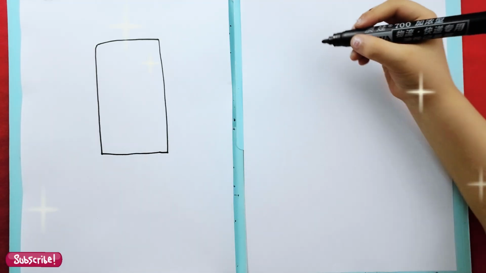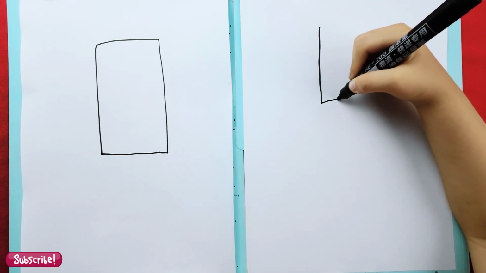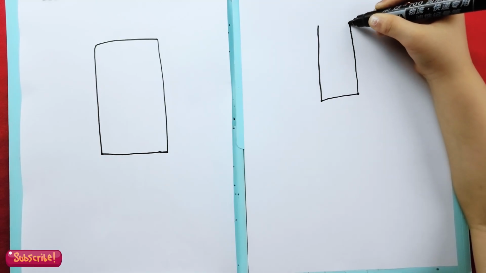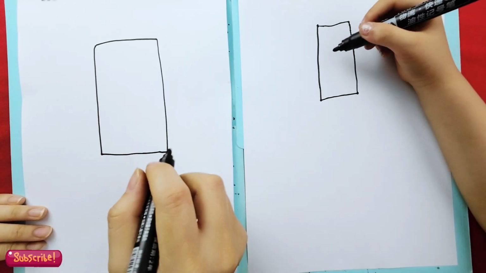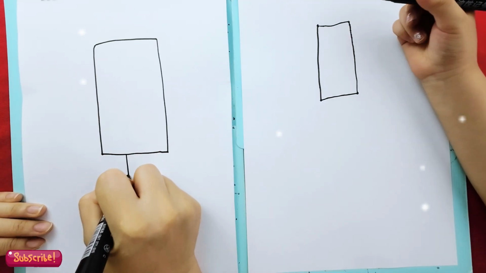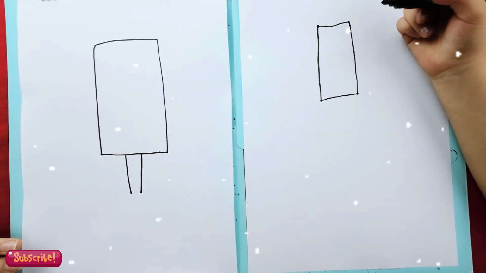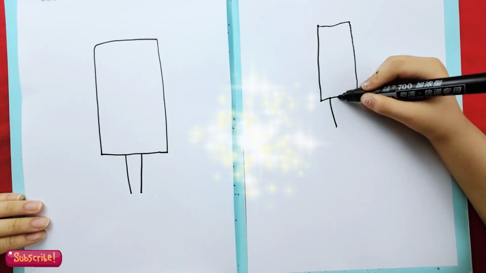While you're drawing, Bun will tell you an interesting story about traffic lights. Would you like to hear it? If so, let's draw and listen to the story together. There was a traffic light standing on a busy street. The traffic light had 3 signals, red, yellow, and green. Each signal told people when to stop, be careful, or go on.